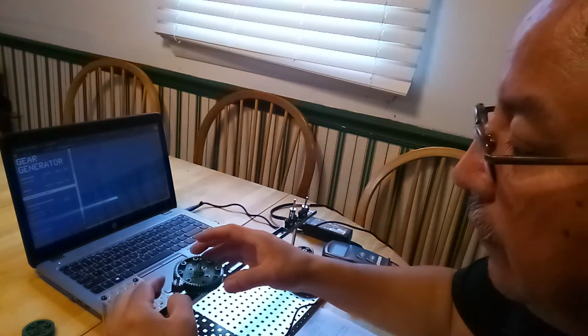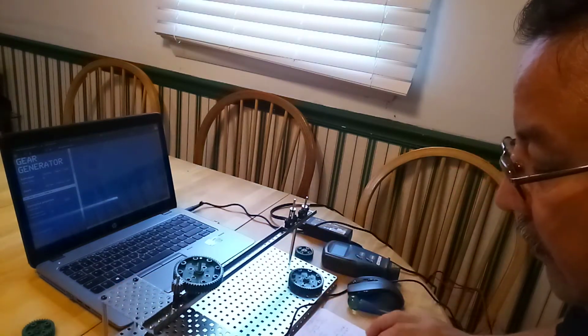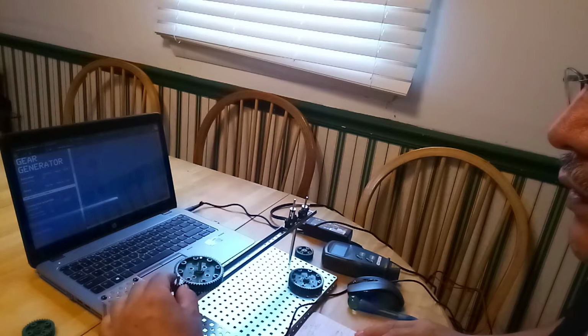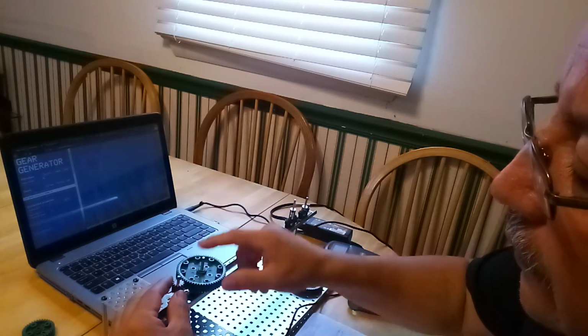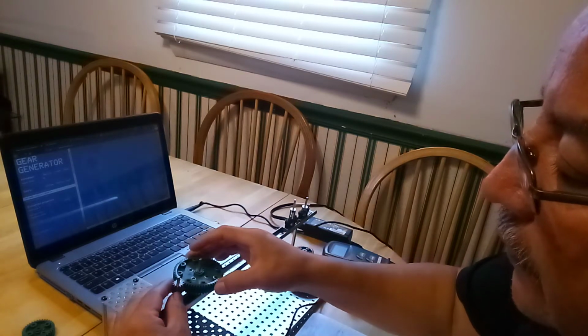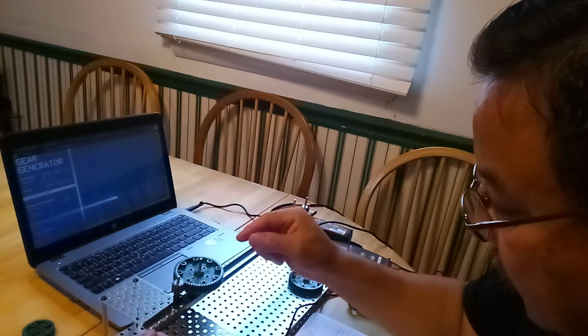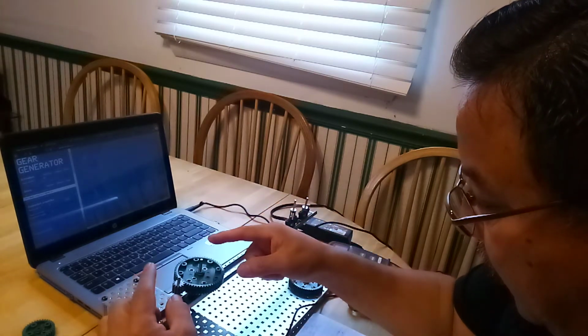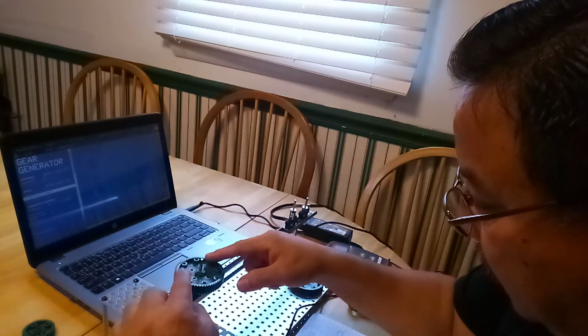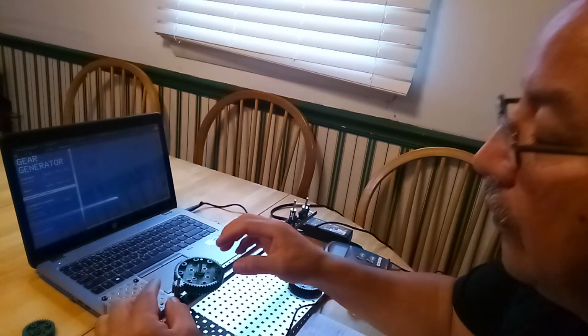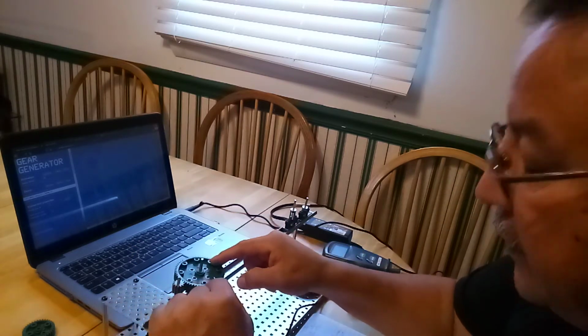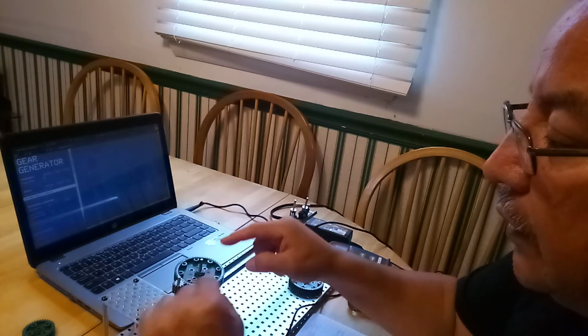In this first configuration, we have the first gear with 12 teeth driving a 60 teeth gear. We have the small gear driving a large gear. We have speed decreasing, but the torque increasing.